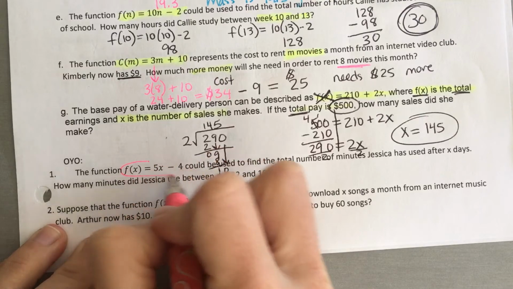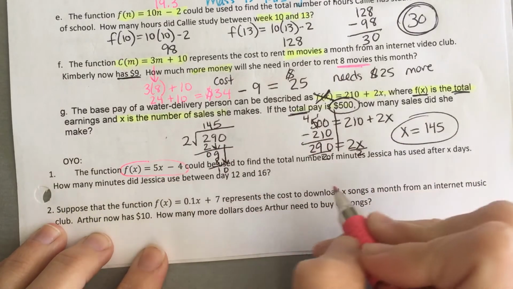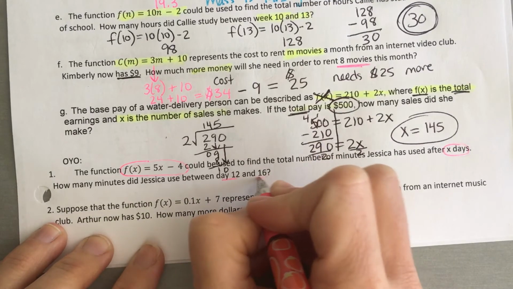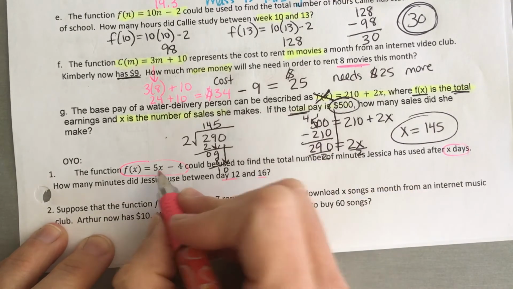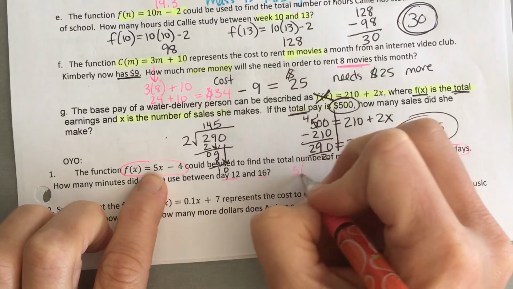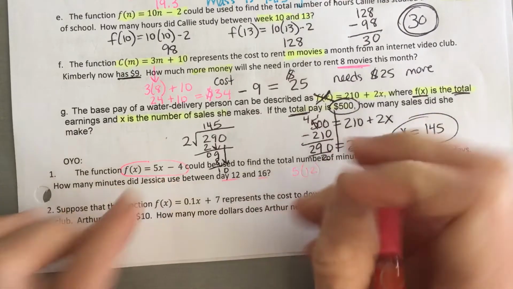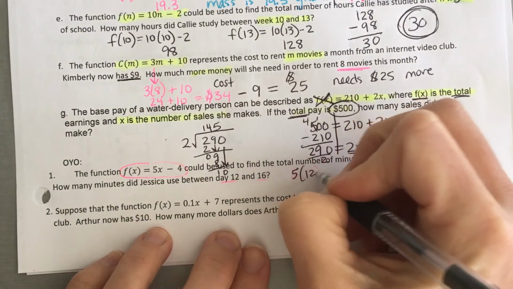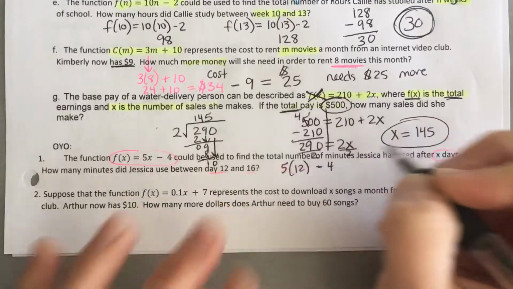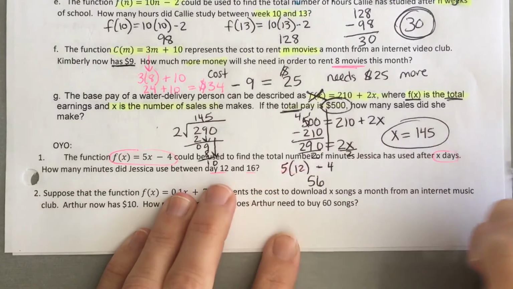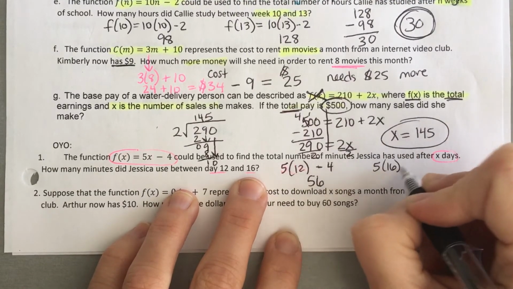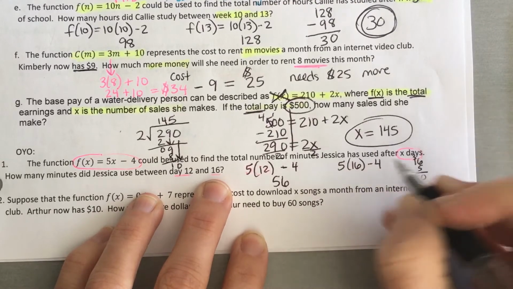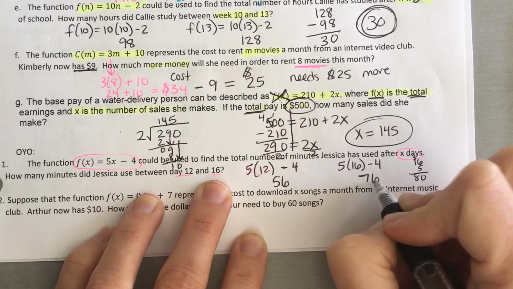All right, so this was your function, and it said x was days, and you have day 12 and 16. They're both days, so you can plug them in for x, but you have to do it one at a time. 5 times 12, sorry, my pen is dying. 5 times 12 minus 4. 5 times 12 is 60, minus 4 is 56. Then you also have to plug in 16. 16 times 5, 80. 80 minus 4 is 76.